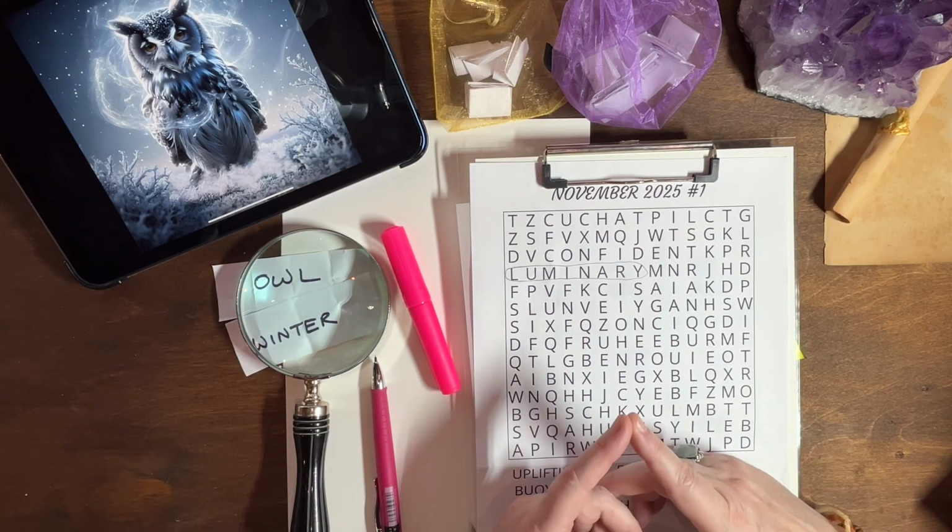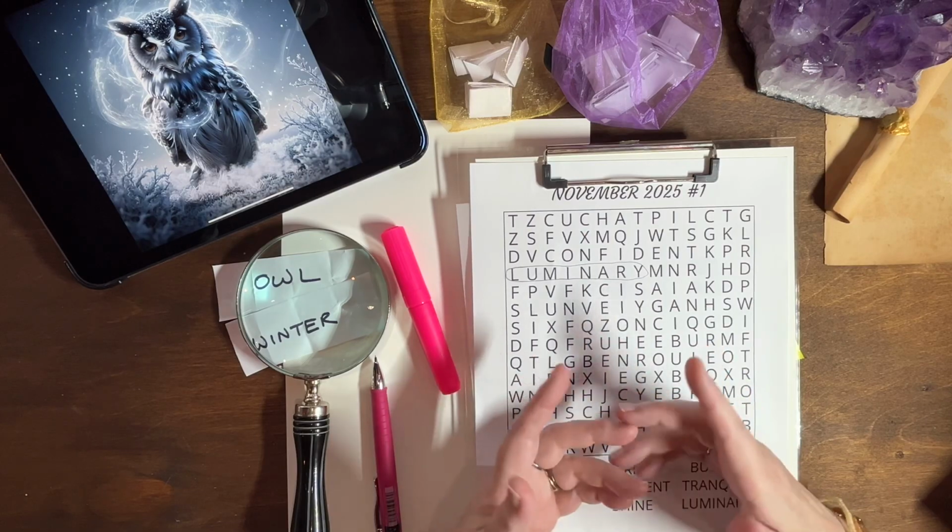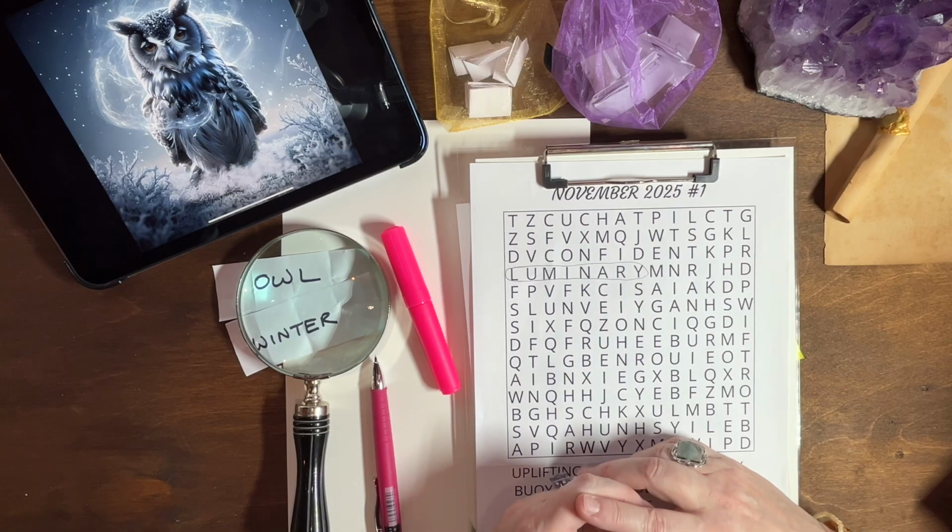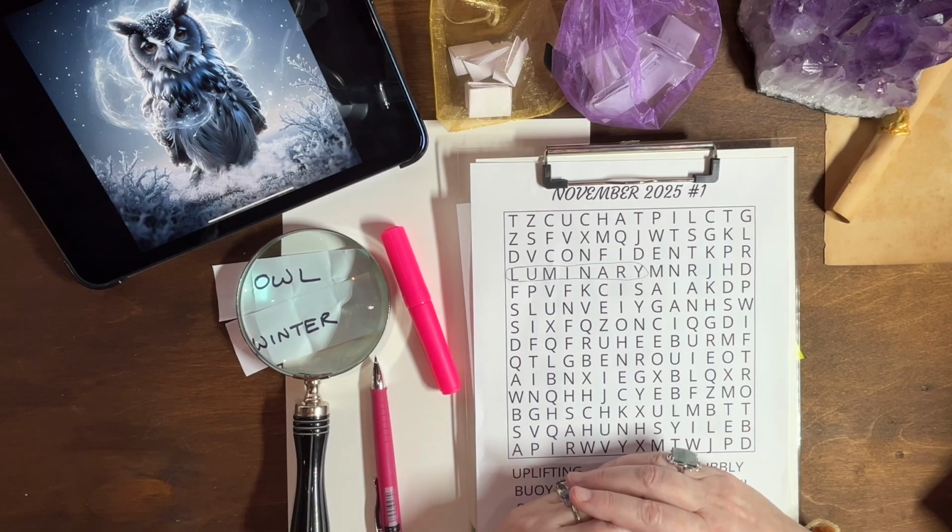Okay. So luminary, we want to interpret this meaning, and of course luminary is a source of light, wisdom or direction, and so this is suggesting that you're meant to shine and not quietly.